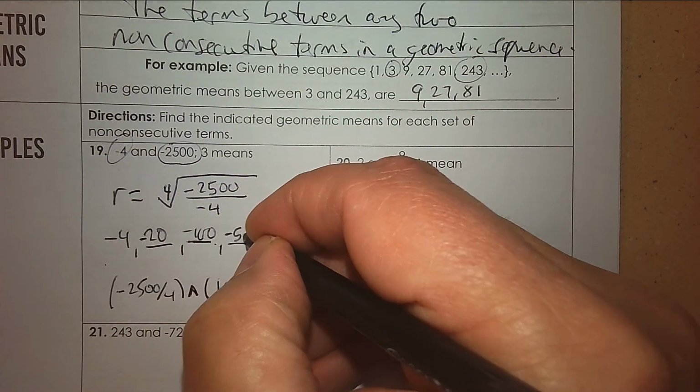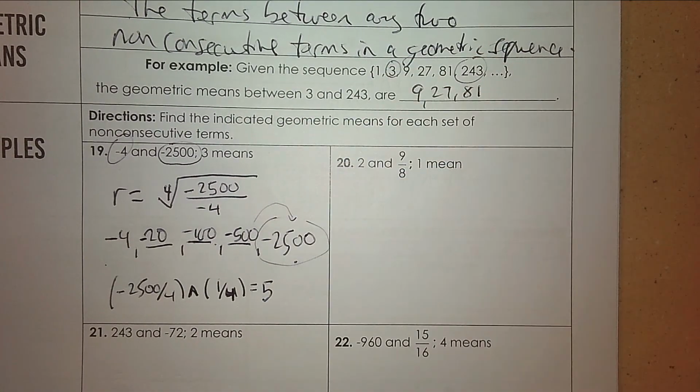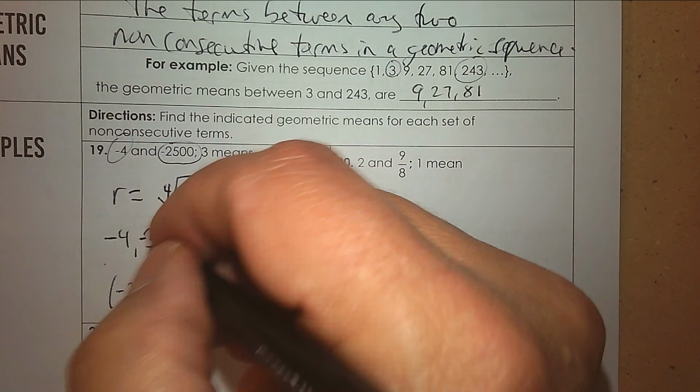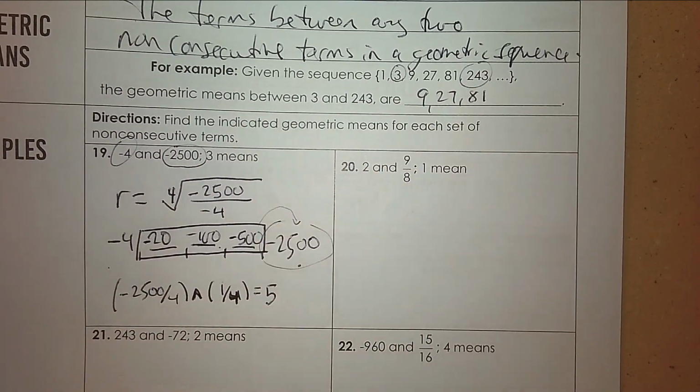How will you know if you did it right? If I multiply it times 5 again, does it match? And it does. So what are the three geometric means? And the answer is negative 20, negative 100, and negative 500.